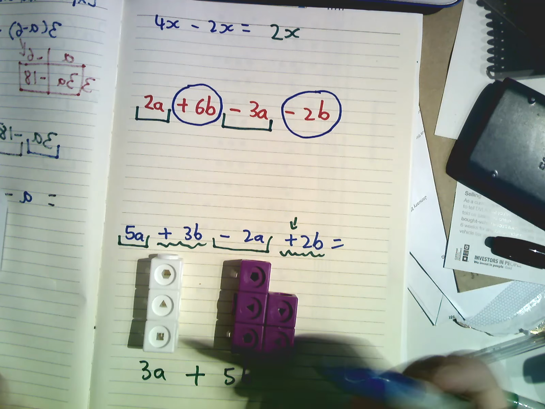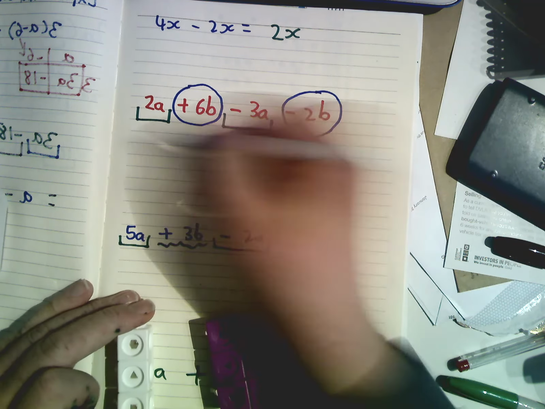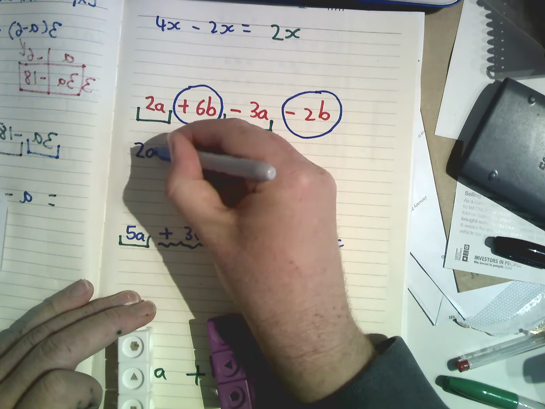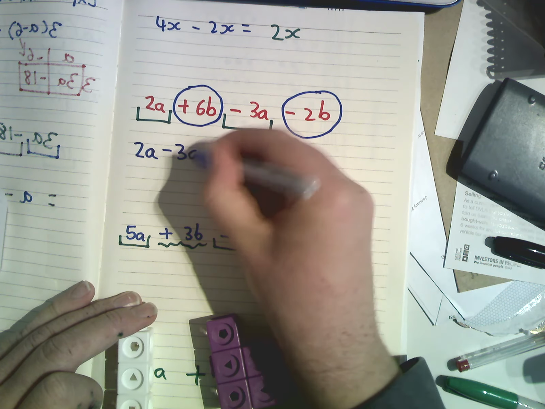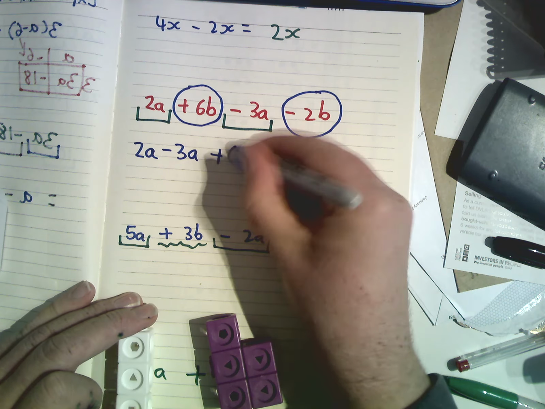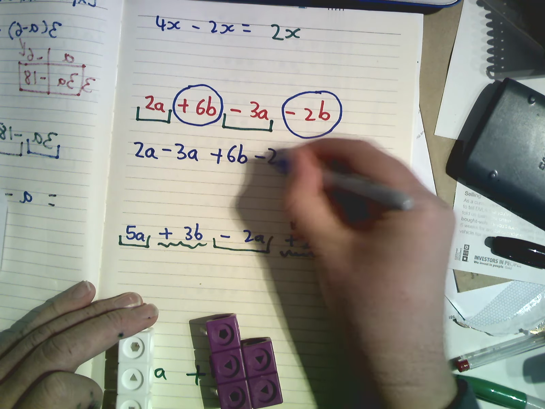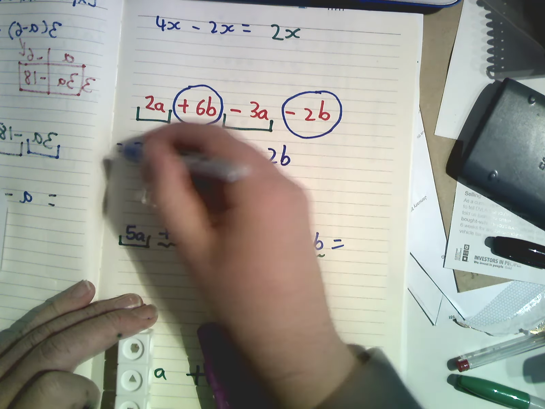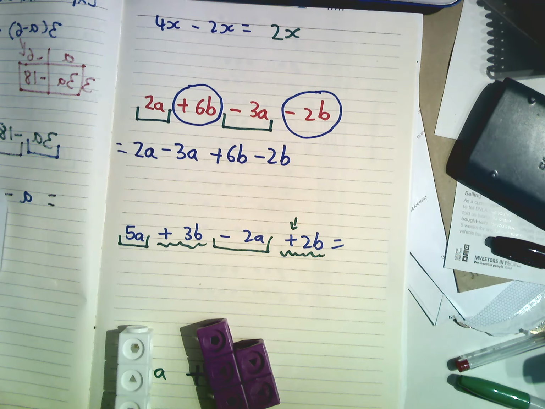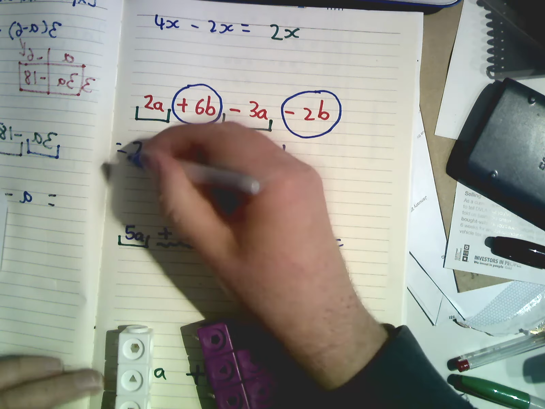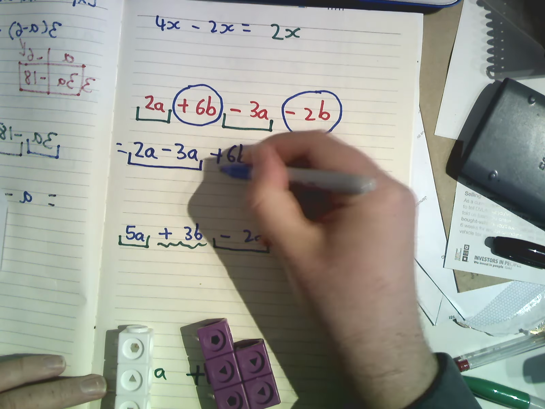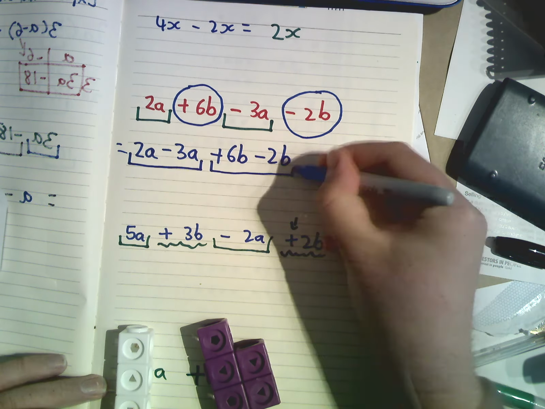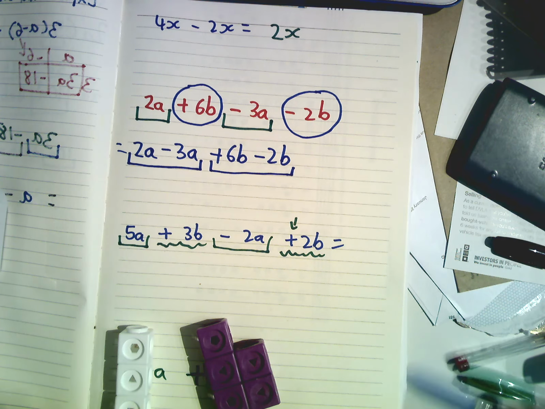I might even want to rewrite this. I might just want to put my A terms next to each other. I've got 2A minus 3A. I've got positive 6B minus 2B. All I've done is I've rewritten this expression out, but I've just put the A's next to each other, and I've put the B's next to each other as well. Again, this is just purely for my own benefit, just to make this calculation easier. And you can see how I can group these things together a bit easier now.